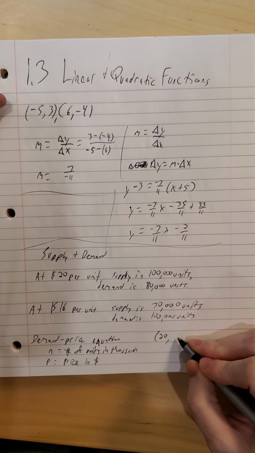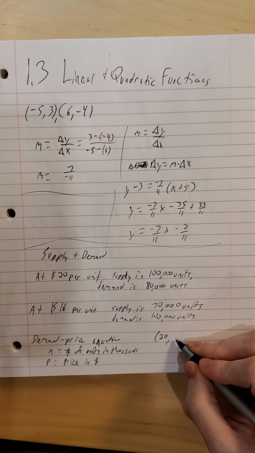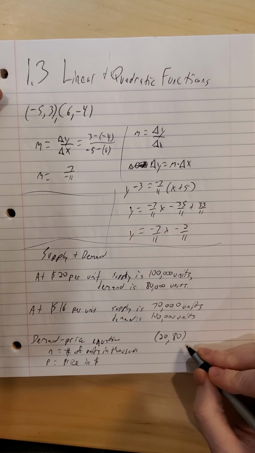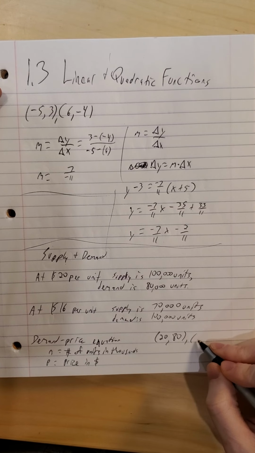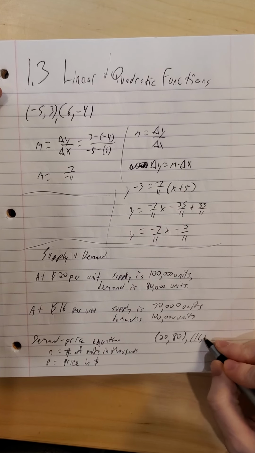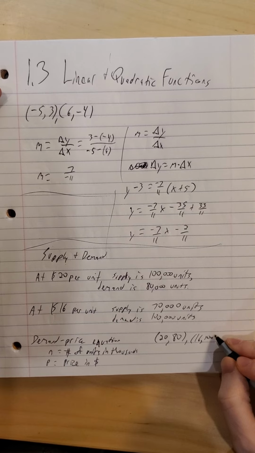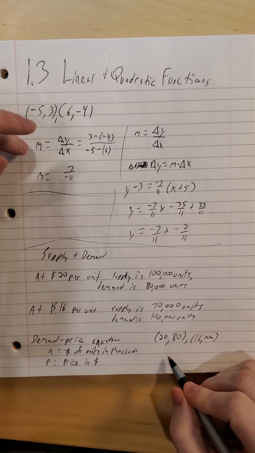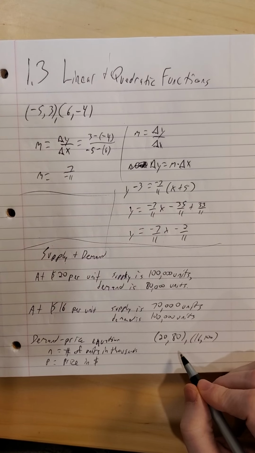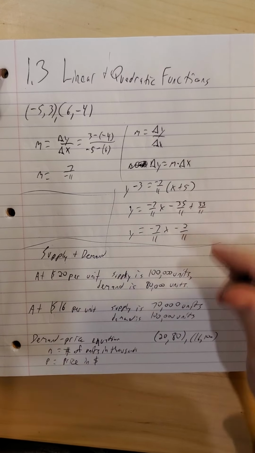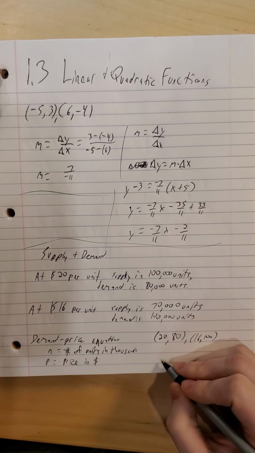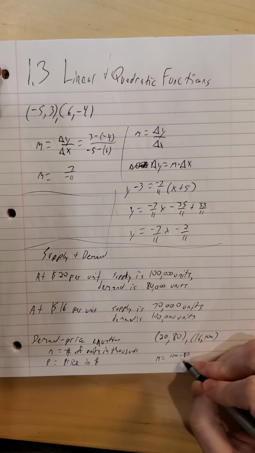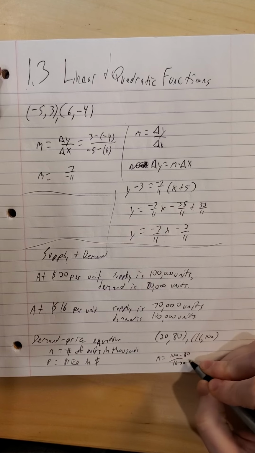So at a price of 20, and we're talking demand at the moment, so demand of 80 in thousands, price of 16, demand of 100. Just like the previous problem, now we're basically just finding the linear relationship between the two. So our slope, 100 minus 80 over 16 minus 20.